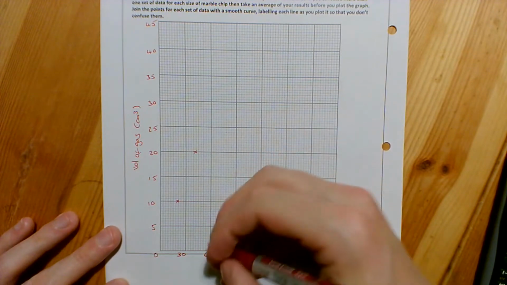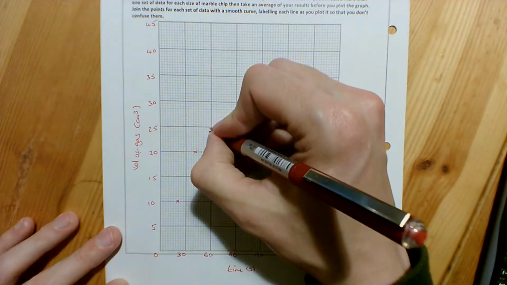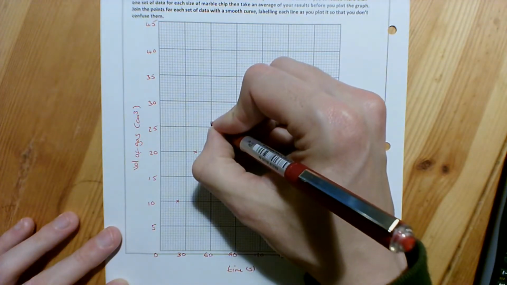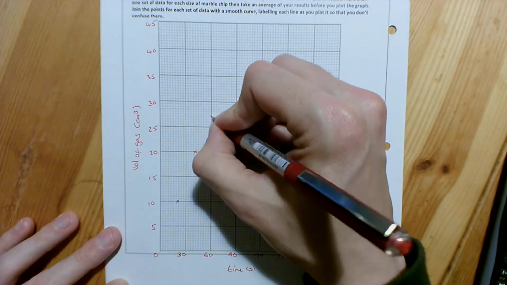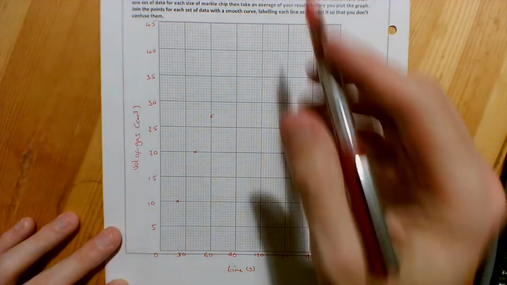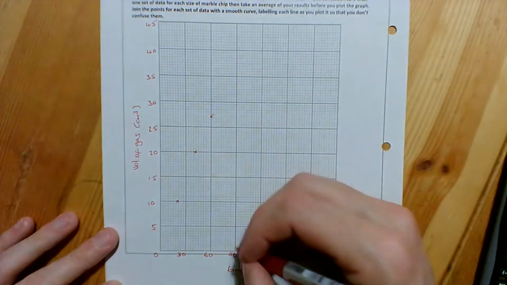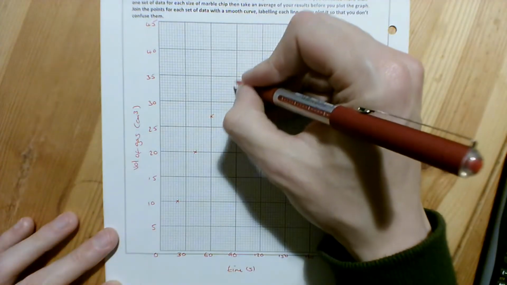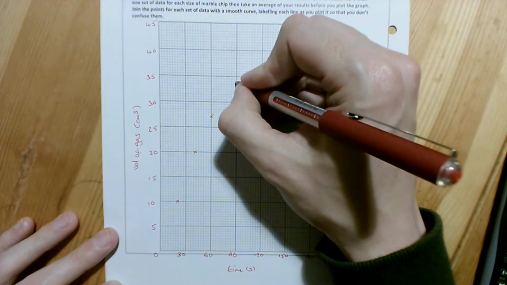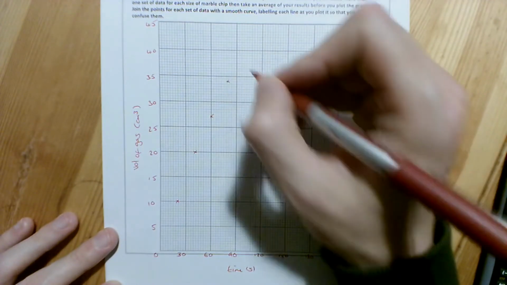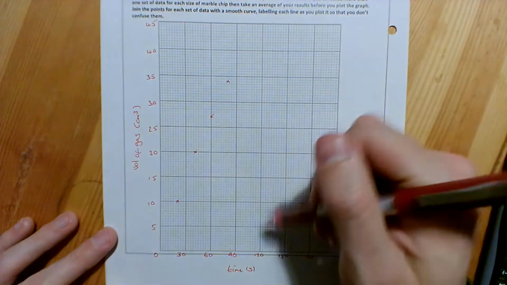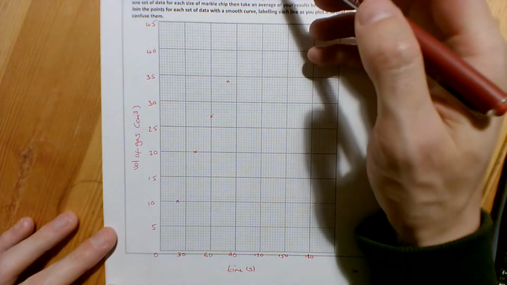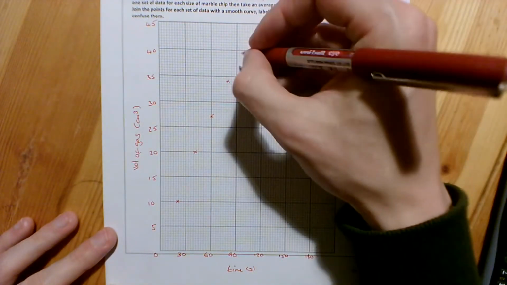After 60 seconds it is 27. After 80 seconds it is 34. After 100 seconds it is 38.